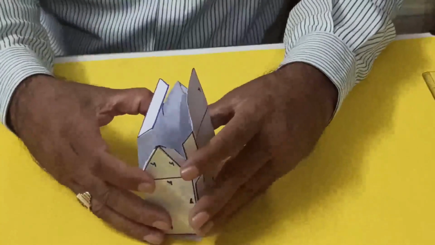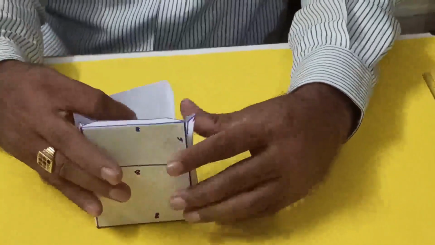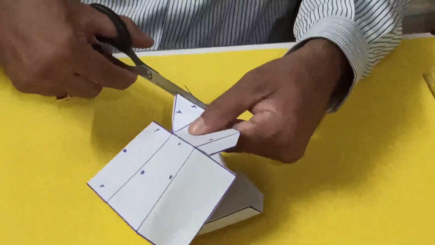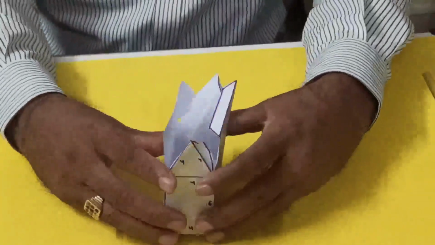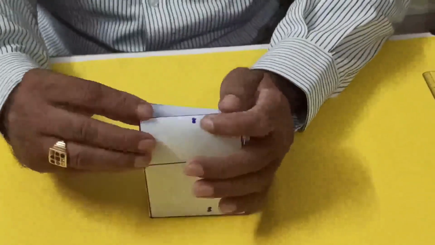Okay. And I'll join this one. It will look like a house.